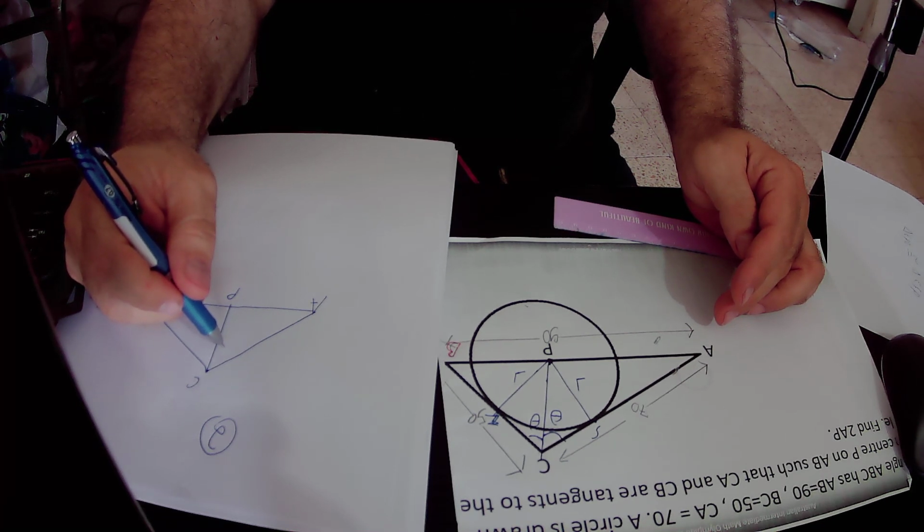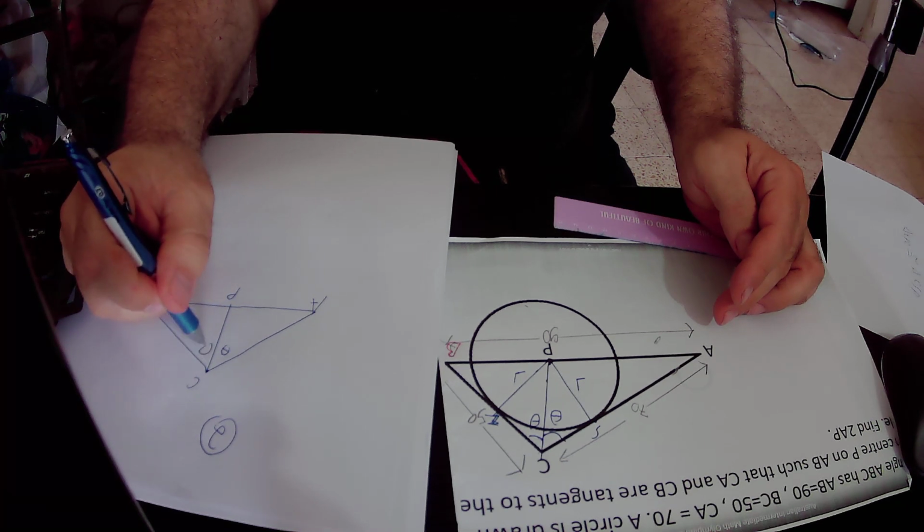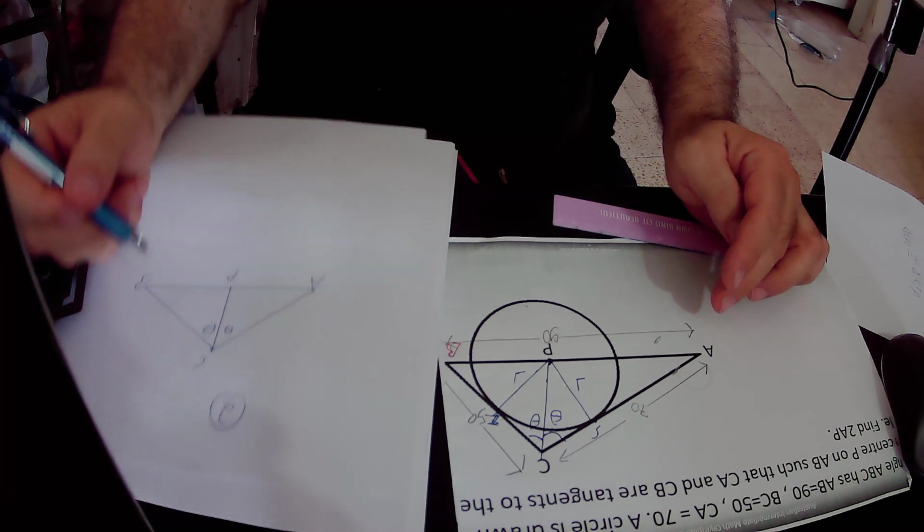This angle is theta and this angle is also theta.